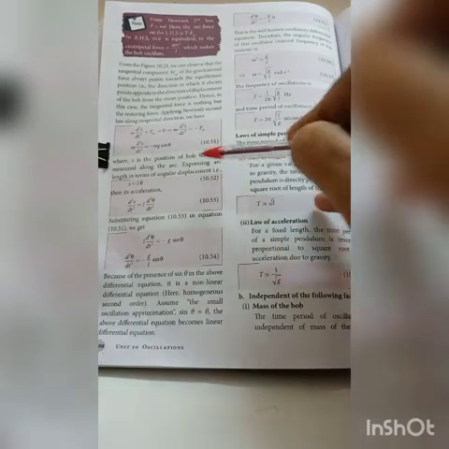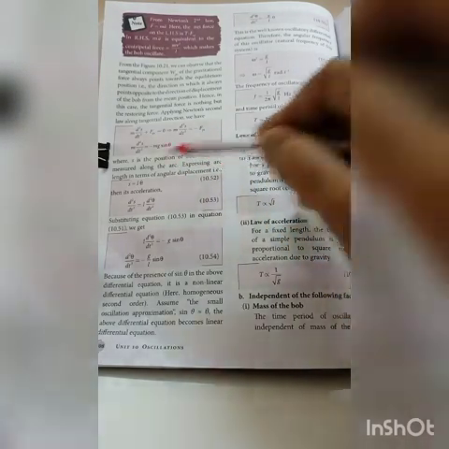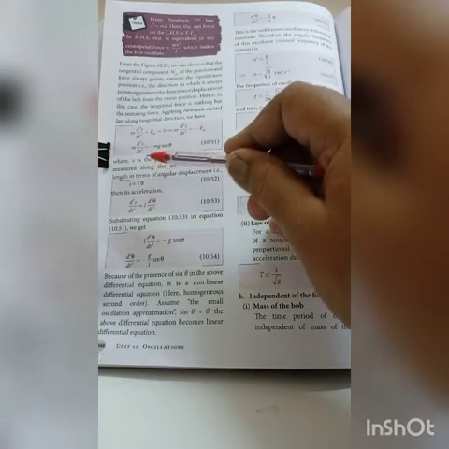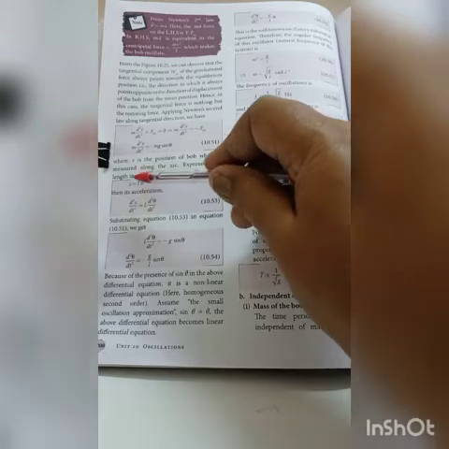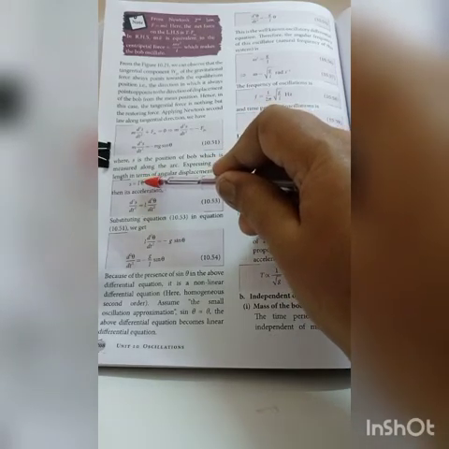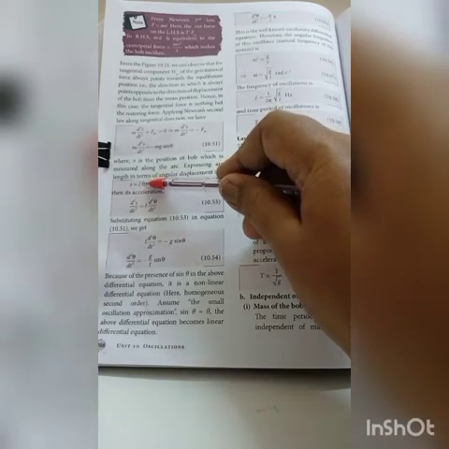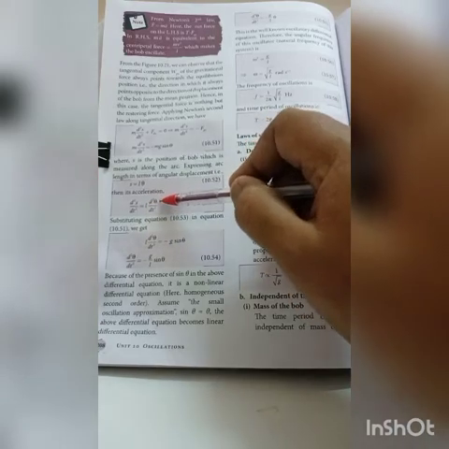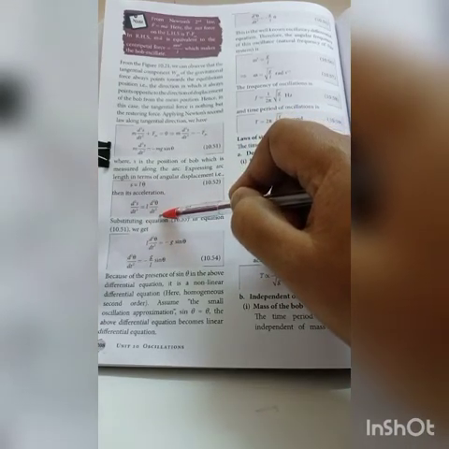Expressing the arc length in terms of angular displacement, s is equal to L theta according to the diagram. When you differentiate this, s and theta are variables but the length of the pendulum remains constant. So we can write d square s by dt square is equal to L d square theta by dt square.